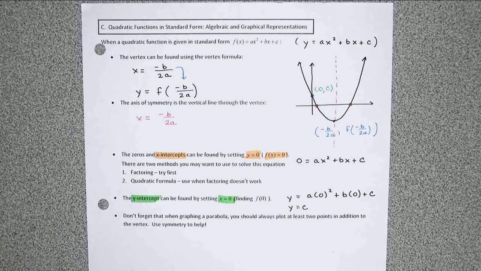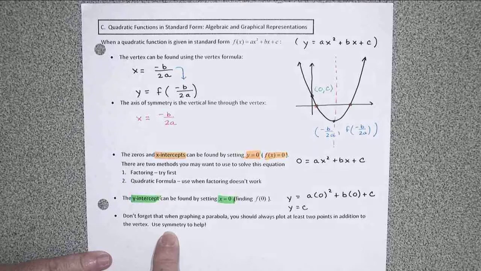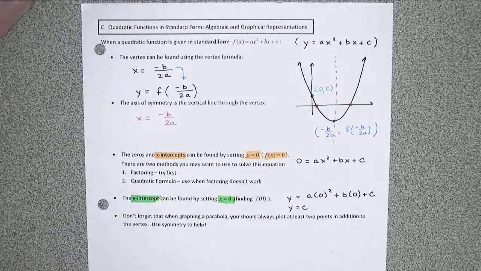All right, one last piece of advice, and then we'll try a couple of examples. Don't forget that when you're graphing a parabola, you should always plot the vertex itself and then two additional points. We try for one on either side of the vertex. If we get into a situation where we don't have those three points, we may need to go ahead and get an extra point to help us out. And we'll typically use symmetry then to get the third one. We'll see that in one of our upcoming examples.